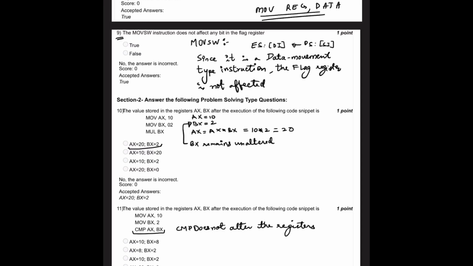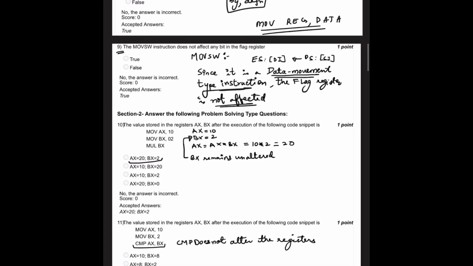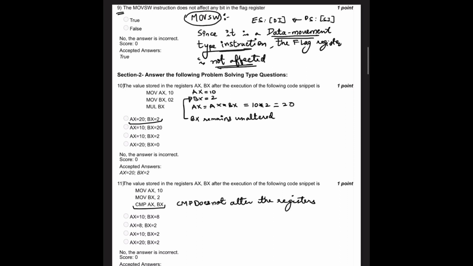The MOV SW instruction does not affect any bit in the flag register. So this is a data movement type of instruction, hence the flag register is not affected. What happens is there is some kind of data movement associated with this instruction. So the flag register is not affected at all during this process.